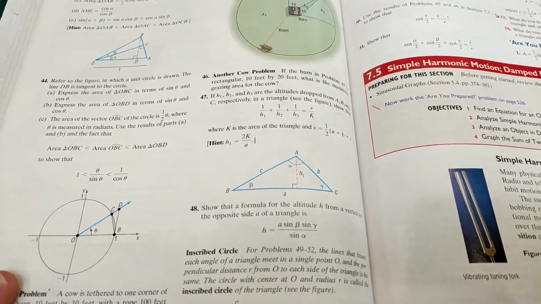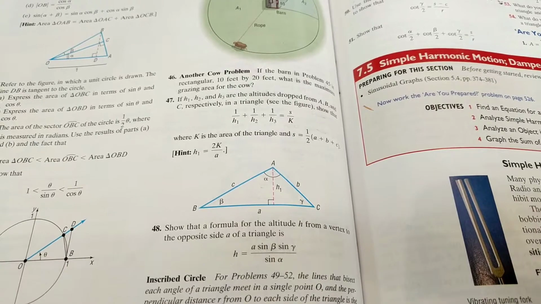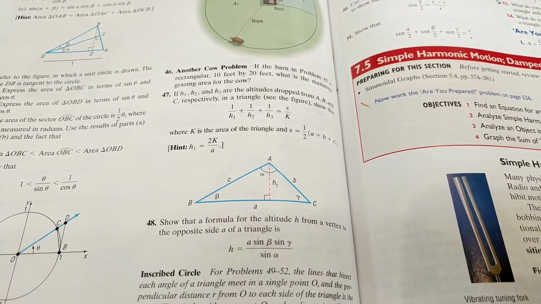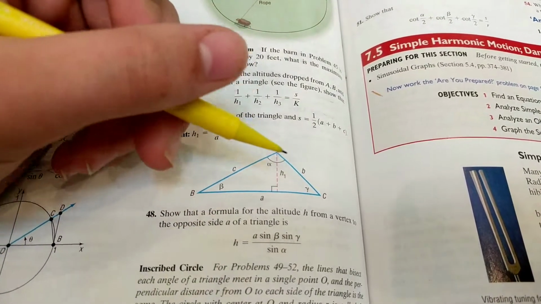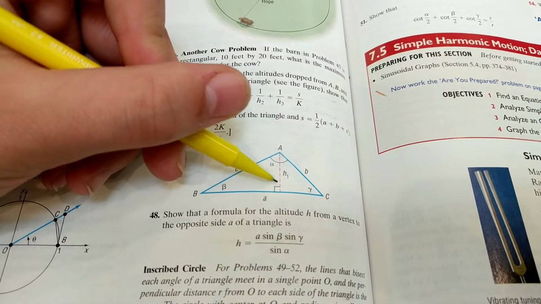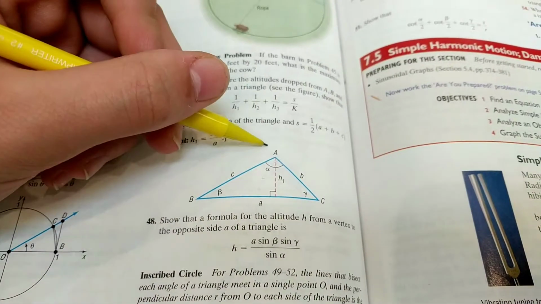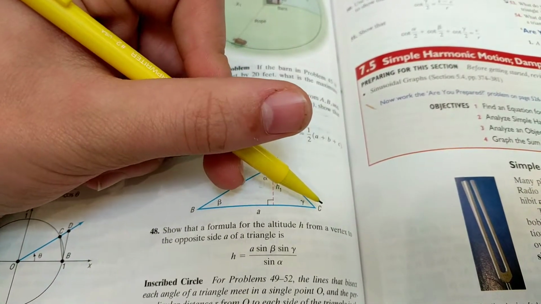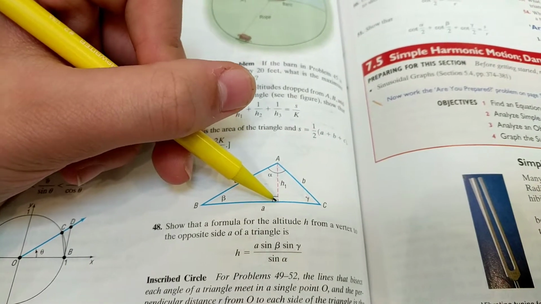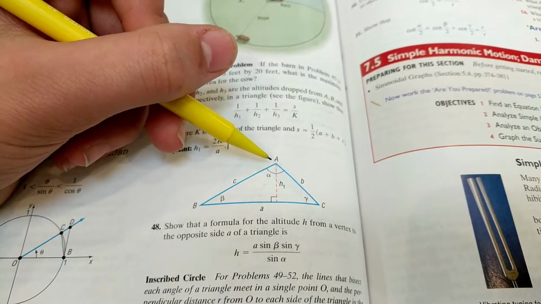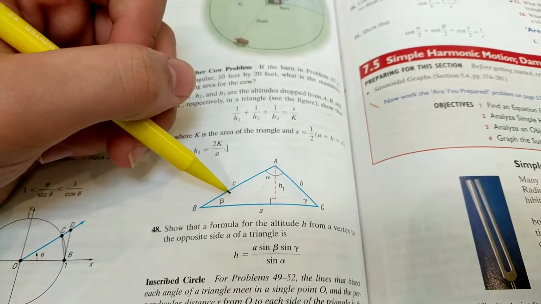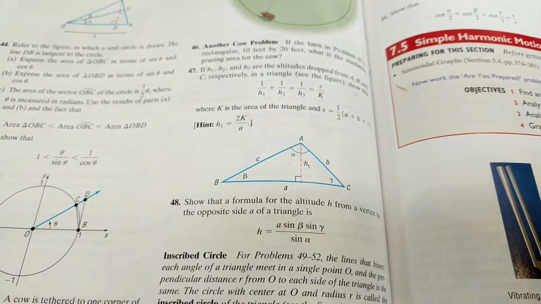Hello, I'm here with one of my math problems. It's number 47. If h1, h2, and h3 are the altitudes dropped from A, B, and C respectively, first of all, an altitude is the part on this, for example, for h1 it would be on the line BC that has a right angle going into point A, and so it's where it is on here. That's the part that's hardest to find out.